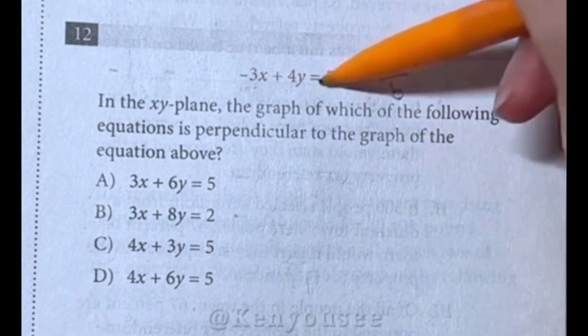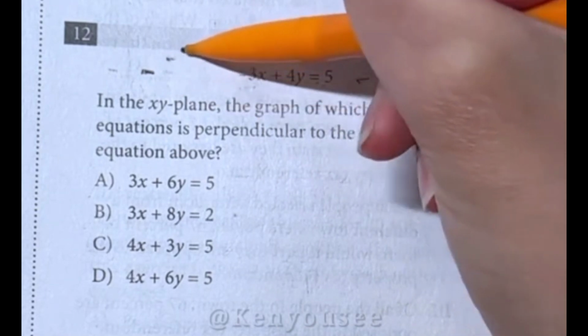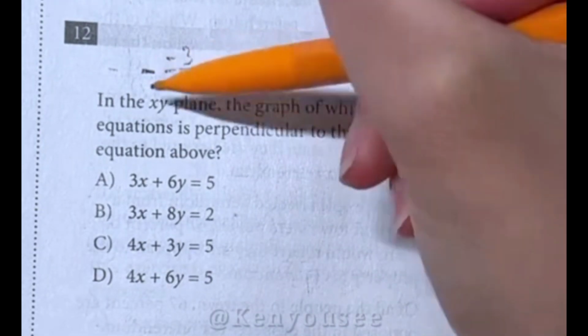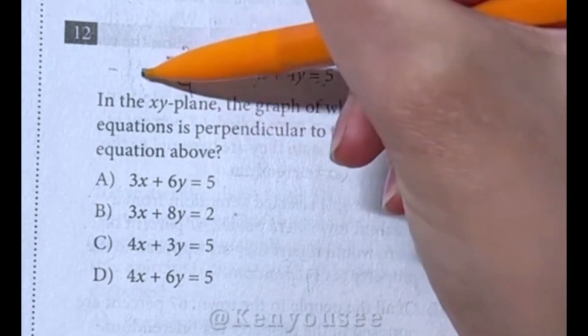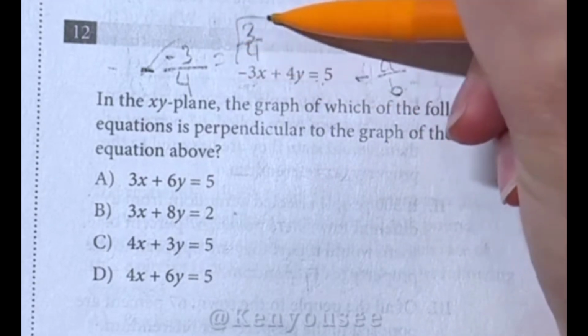So if we apply this formula, the slope of this line is going to be negative, our a value is negative 3, and our b value is positive 4. So the negatives are going to cancel out, and then our slope for the line is going to be 3/4.